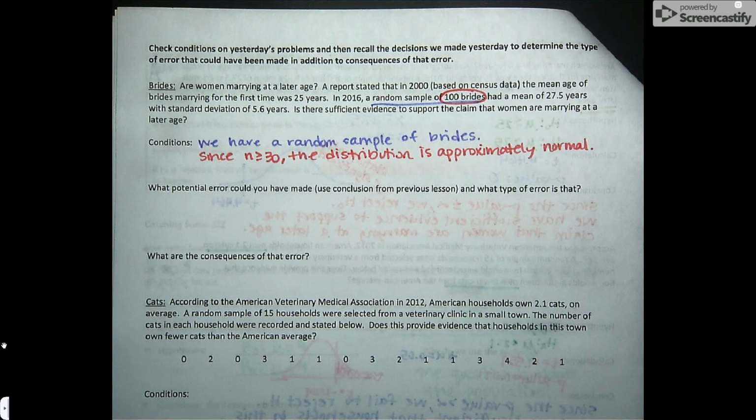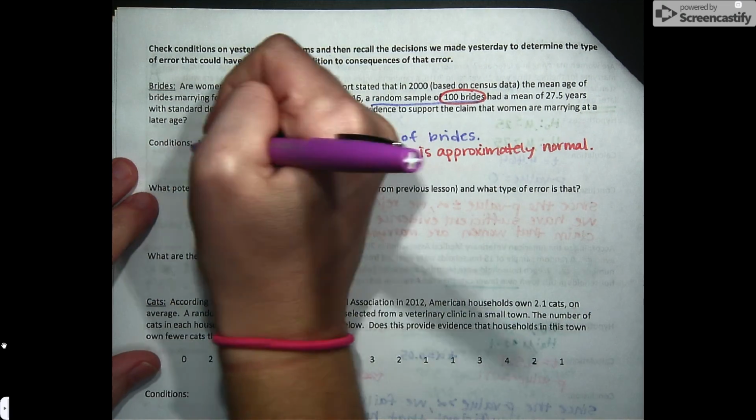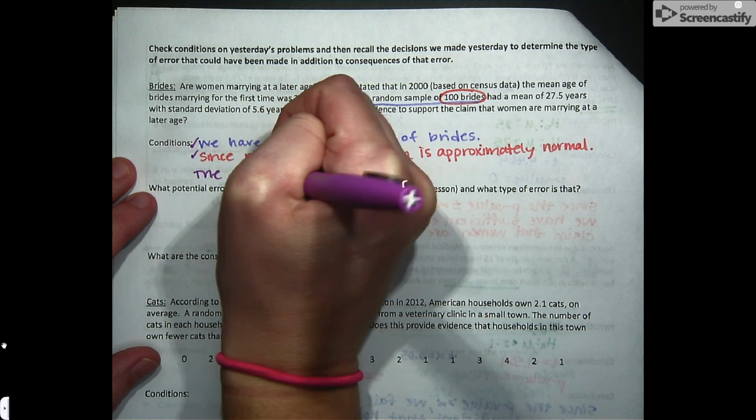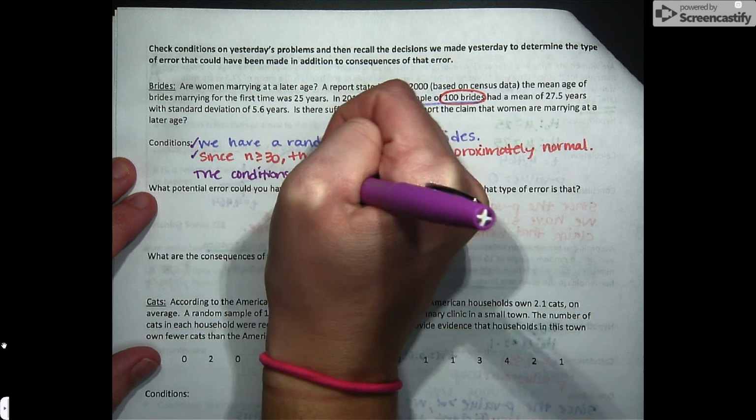So if your sample size is ever bigger than or equal to 30, you get to assume an approximately normal distribution. So since we met both conditions, the conditions have been met. So I'll go ahead and say that. So the conditions have been met.